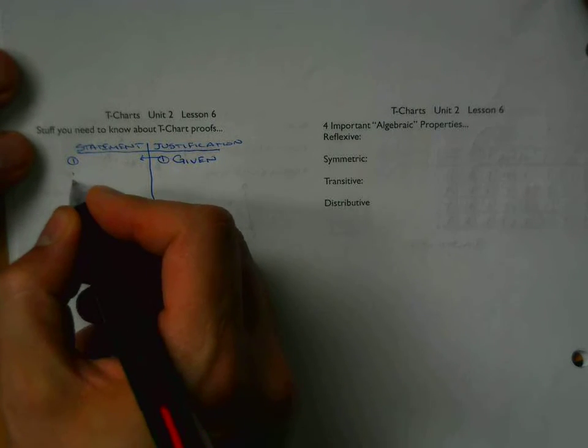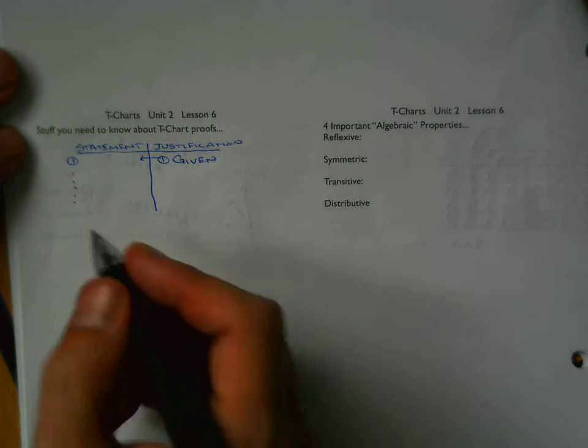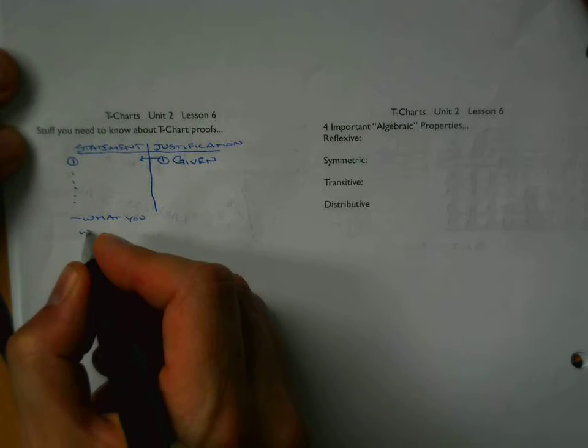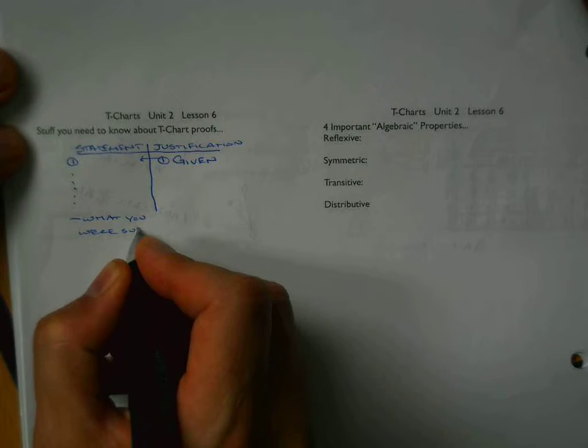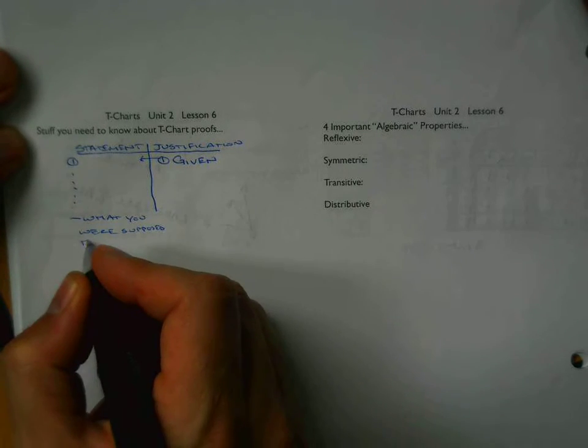The other thing that you need to know is that at the very end of each proof, you need to make sure that the final thing is what you were supposed to prove. Okay. So, if anything else is there, well, you didn't actually fulfill the proof. Okay, so these are the things that you need to know. Make sure that you're numbering these as you go across. It helps to communicate.